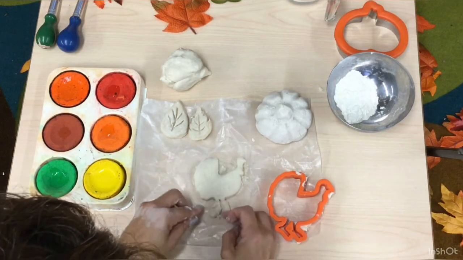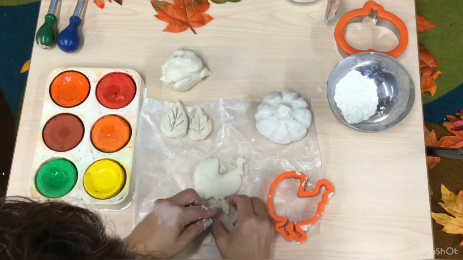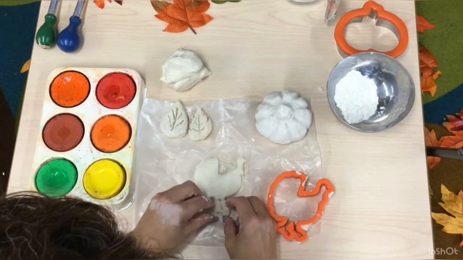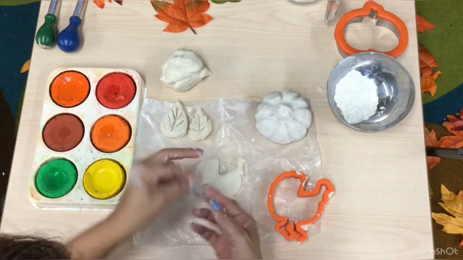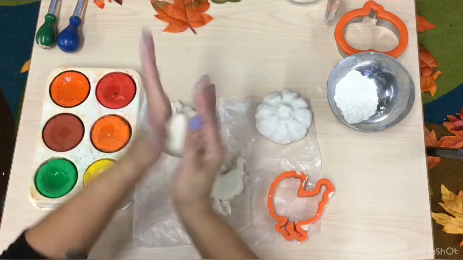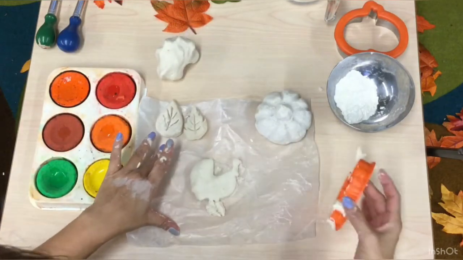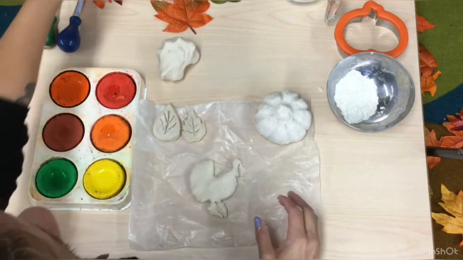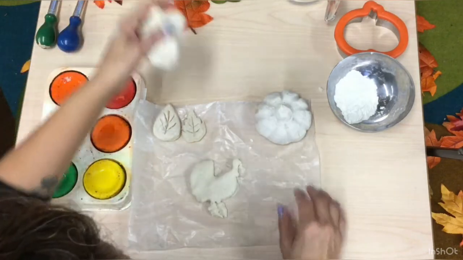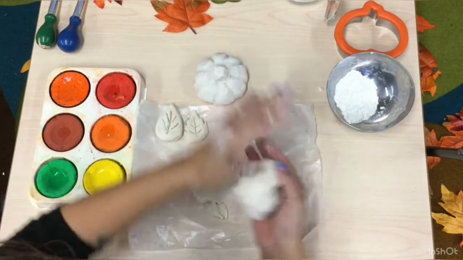And if the clay is sticky, you put a little bit more flour. And if it's too hard, you put some water. So you have to keep playing with it. There's my turkey, and now I'm going to make my pumpkin.